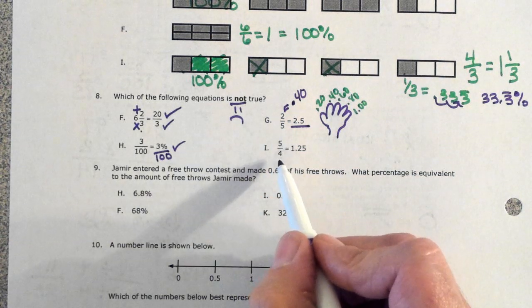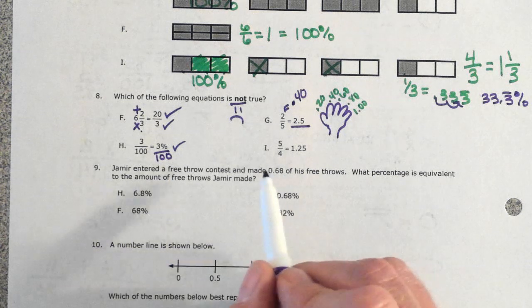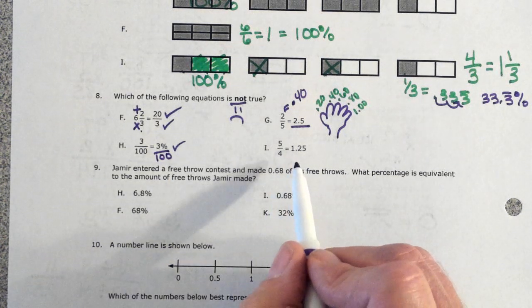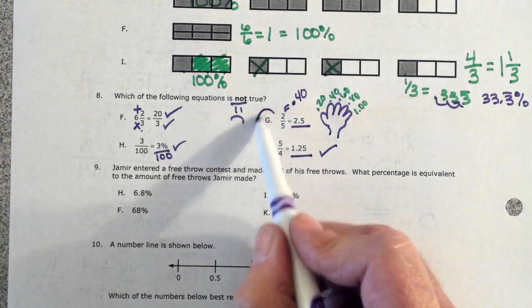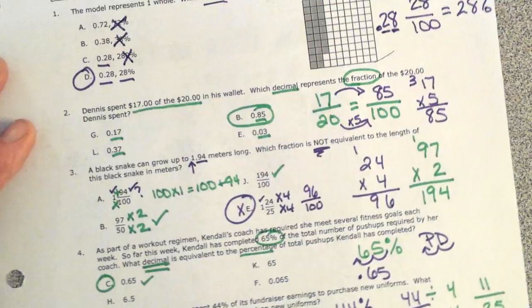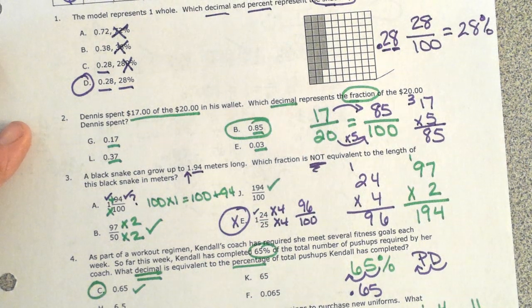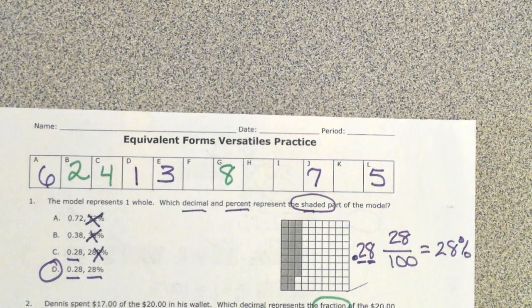Let me check this last one. If I have 5 quarters, think of money. If I had 4 quarters, I'd have $1. If I have 5 quarters, I have $1.25. That is true. So G is the correct answer. So for G, let's put the number 8. And G is 8. Ta-da! Oh, sorry. G is 8. All right, flip.